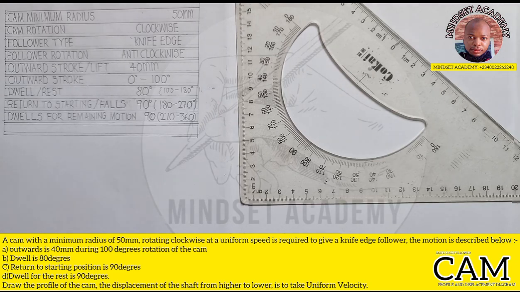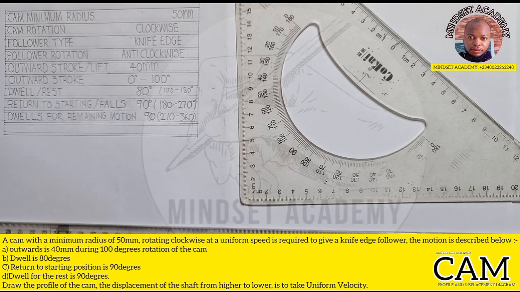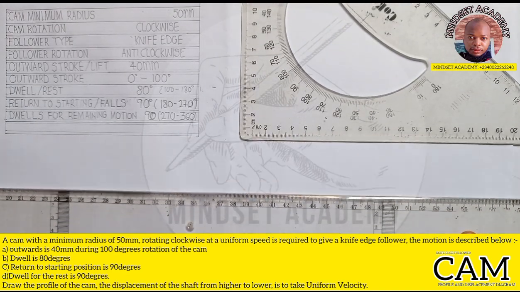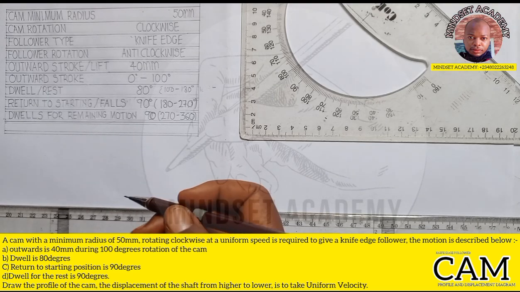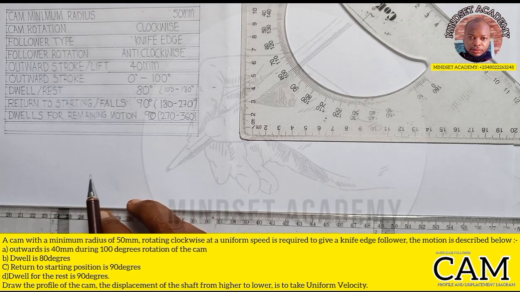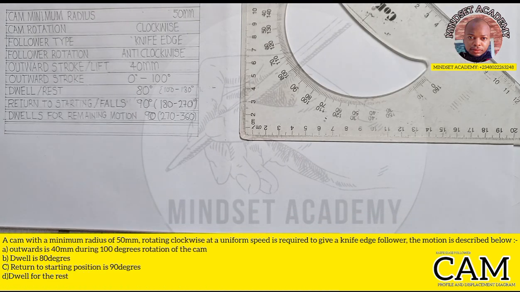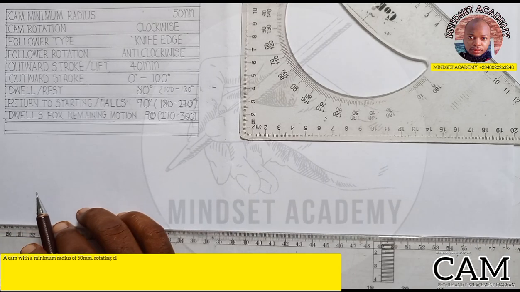So what you just do is you should draw your horizontal line this way. Are we together? I'll draw my horizontal line this way.